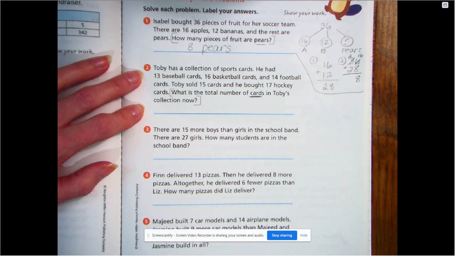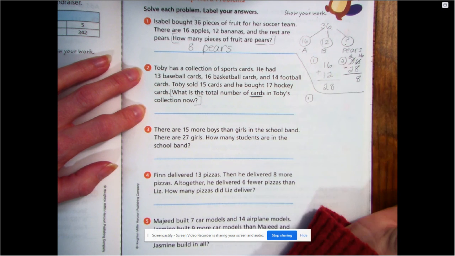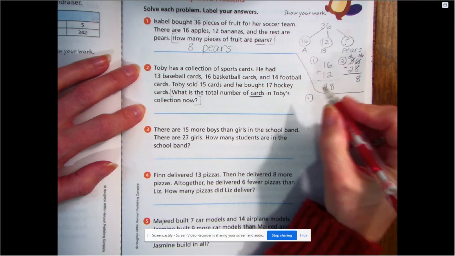Okay, so we've got to figure out how many cards he starts with. That's really the first question that I'm going to answer. They don't tell me that question, right? I have to think about, okay, what do I need to do first? Well, I need to figure out how many cards he starts with. Okay, he's got 13 baseball, 16 basketball, and 14 football. So let's add together all of the cards and figure out how many he starts with.